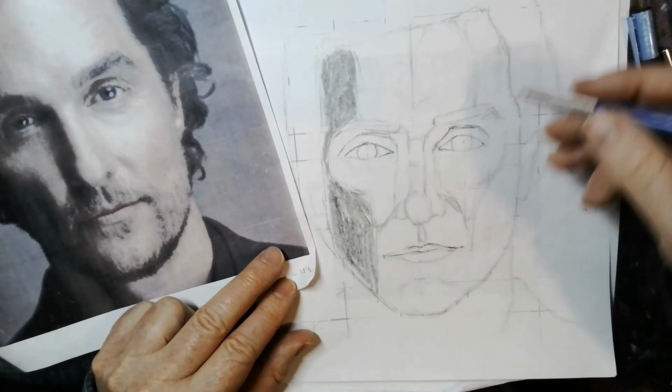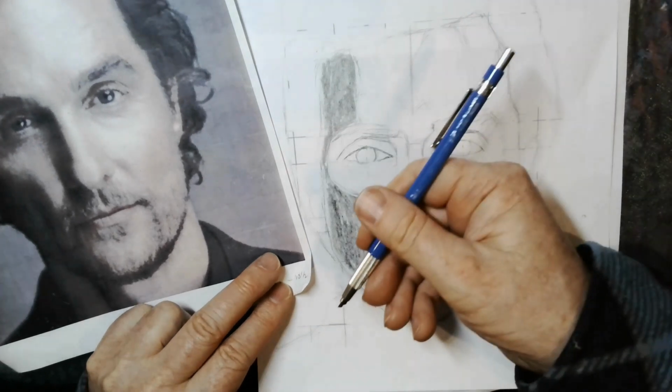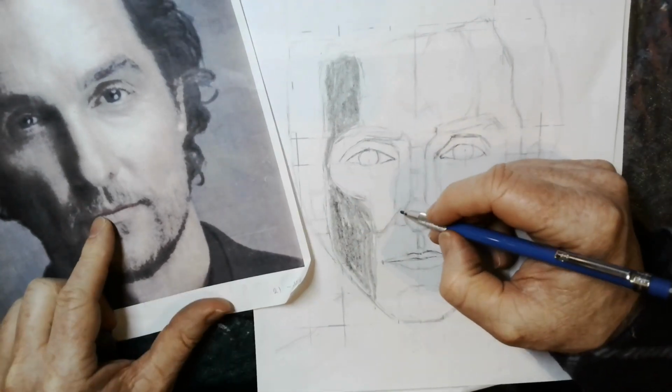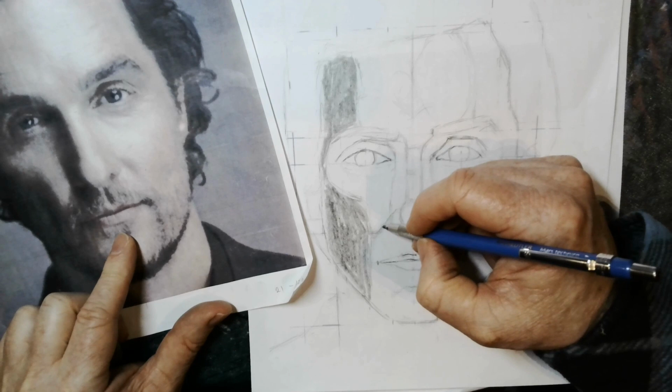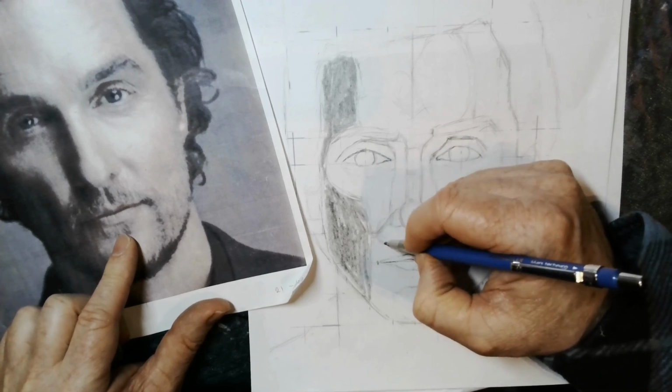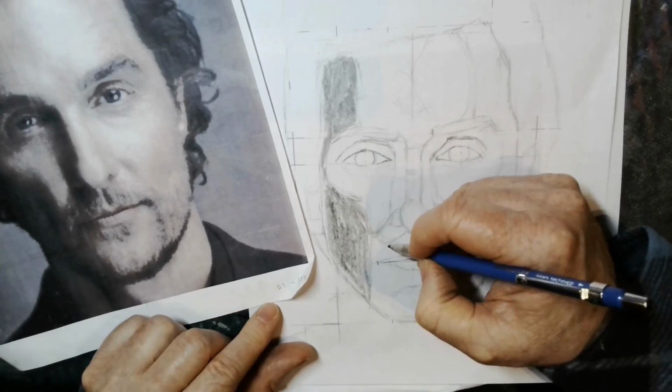I'll make it darker. You can see here that the light is coming from this direction because there's a shadow under the side of his nose, and so it sort of goes like that. I guess I should have blocked that in. Okay.